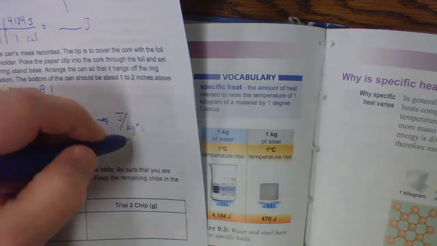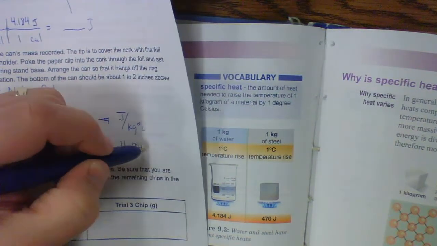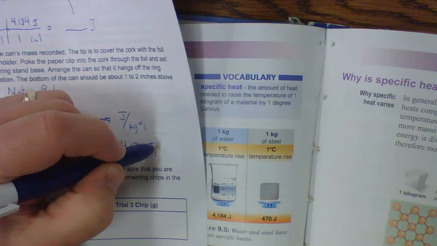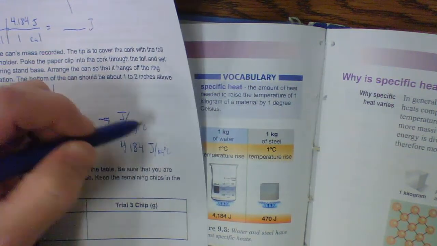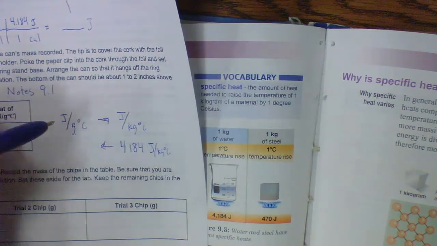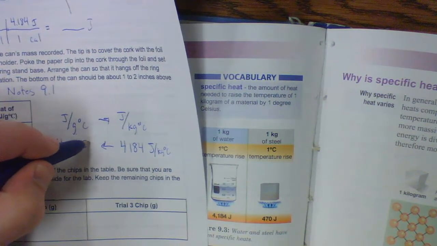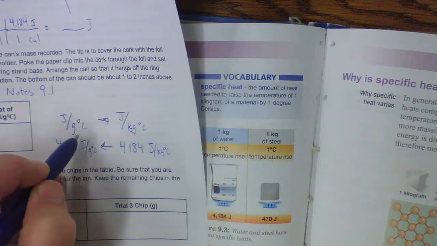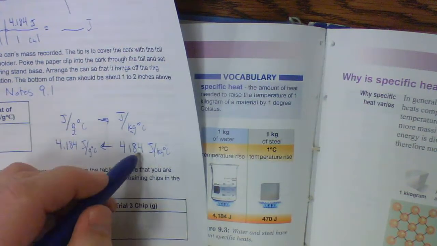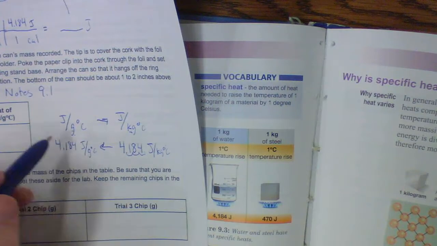So if I have 4,184 joules per kilogram degrees Celsius, then that would be the equivalent of 4.184 joules per gram degrees Celsius, because it's just the kilogram versus the gram, so it's 1,000, shift the decimal 3 places, and that's how we get that value.